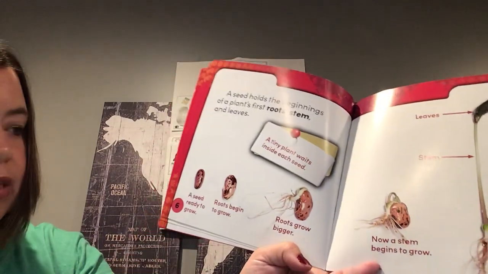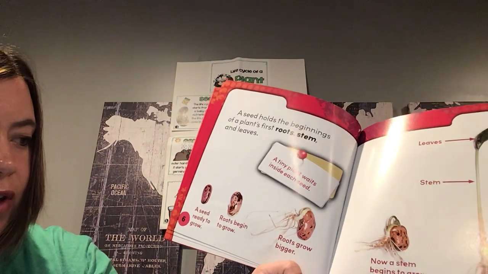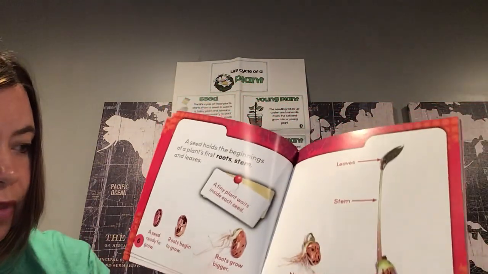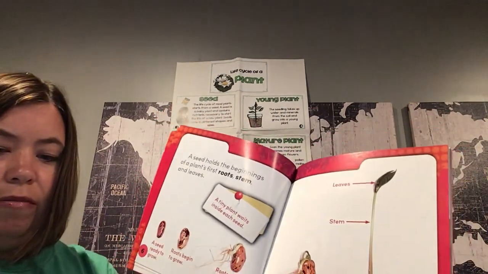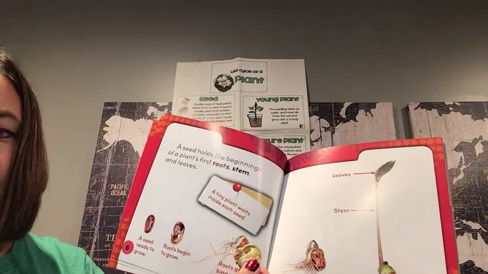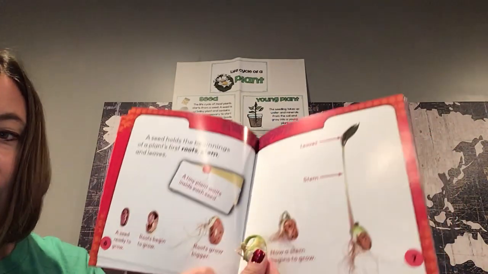So first we have a seed, just like our lima beans. A seed is ready to grow, and the root begins to grow. So you see that little tiny part in there. Then roots grow bigger and bigger. So here's our lima bean right now. It started germinating. You see the roots growing bigger and bigger.